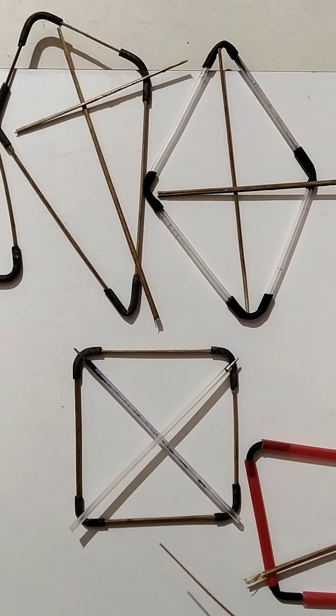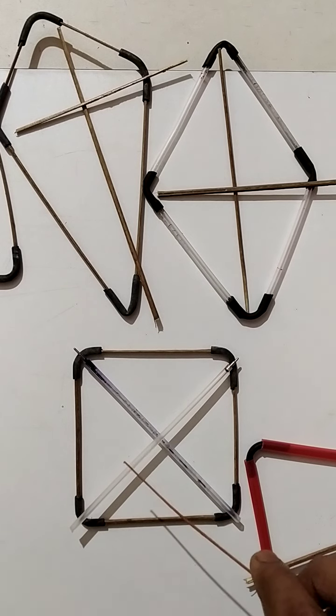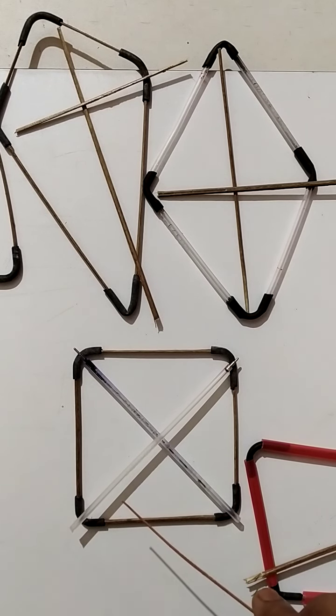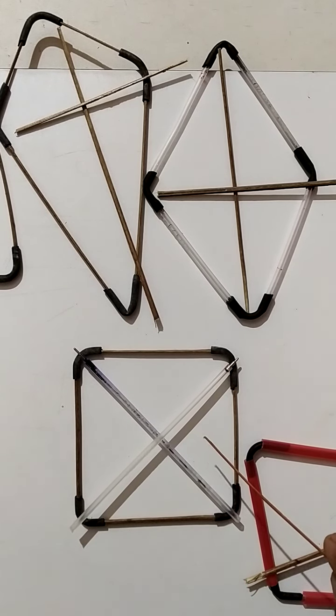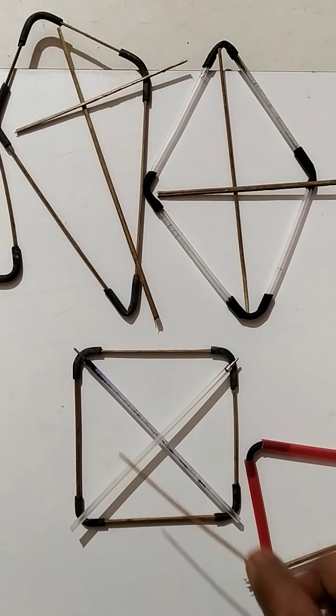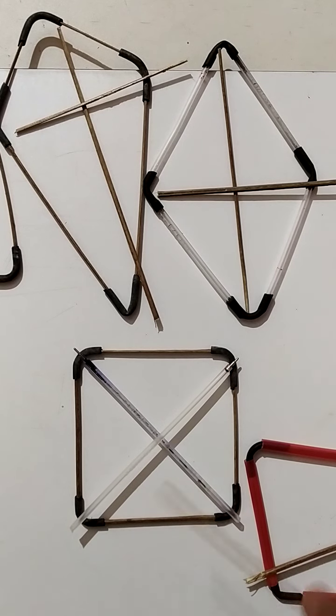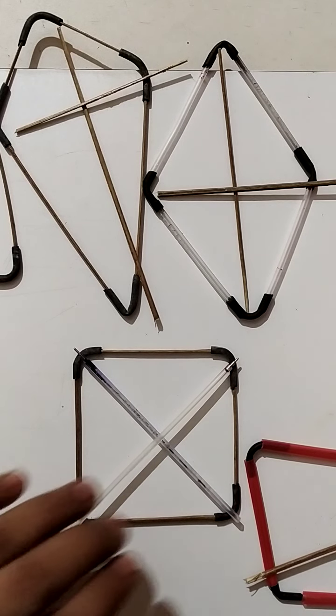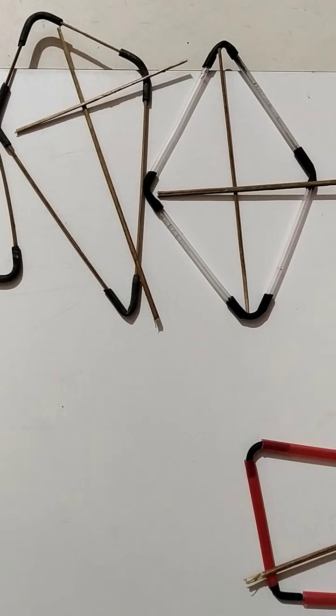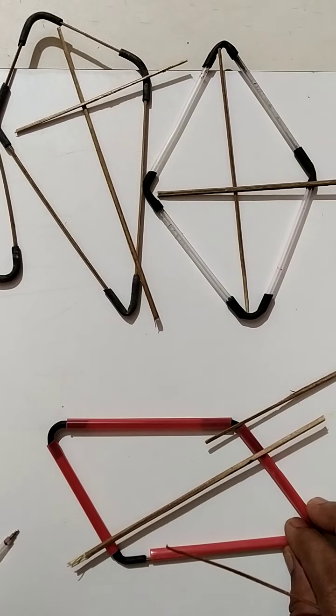So what you can say is, in a square, both diagonals bisect perpendicularly to one another. So I conclude, in a square, all sides are equal, all the angles are equal to 90 degrees, and the two diagonals are equal, bisecting perpendicularly.